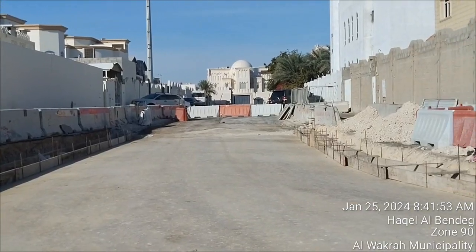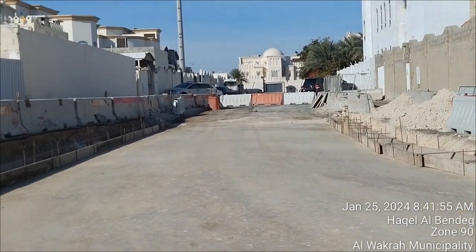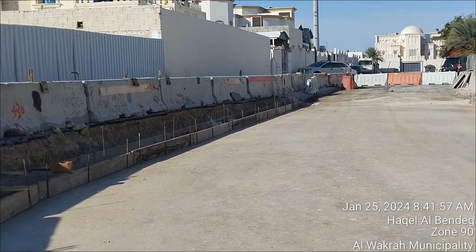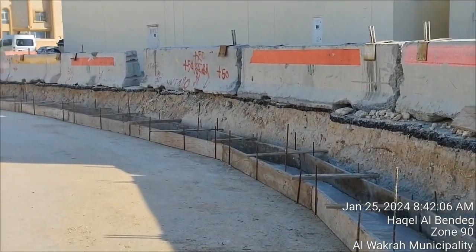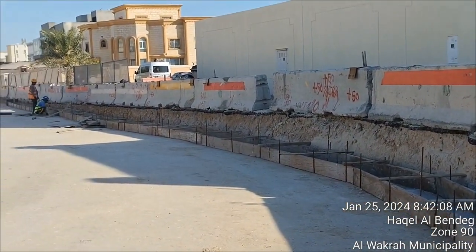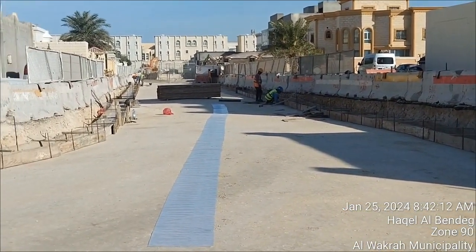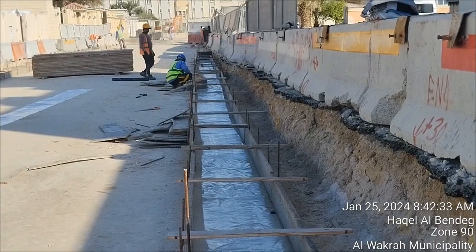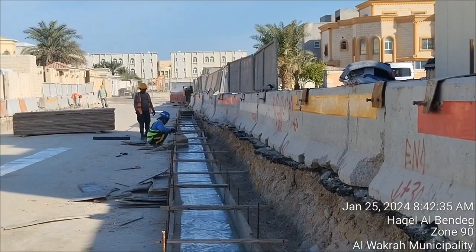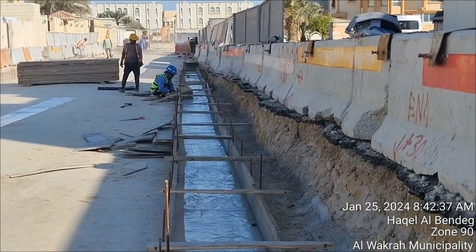As you can see here, the curbstone foundation is almost completed and setting out is done. Some final requirements and repairing work is ongoing. When it is completed, we will proceed to the next activities, and you will see step by step.